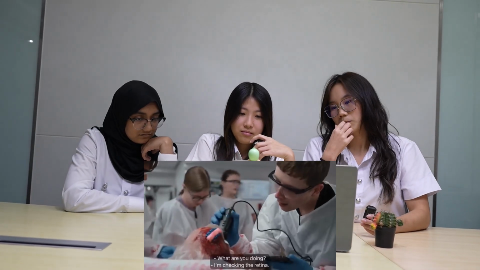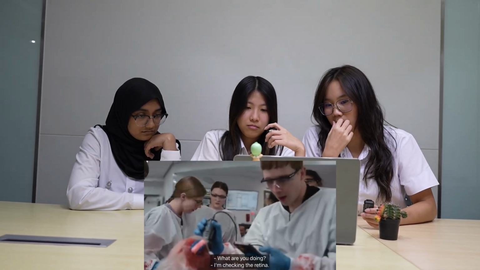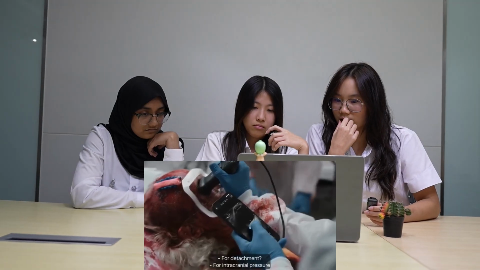Let's get started. Opiate OD needs observation after Narcan. Boring. No, thank you. Mel, how's Grayson? Oh. What are you doing? Checking the retina for detachment? For intracranial pressure by measuring the optic nerve sheath.